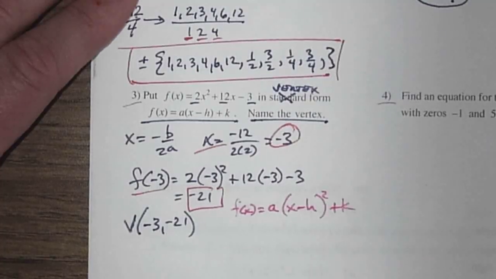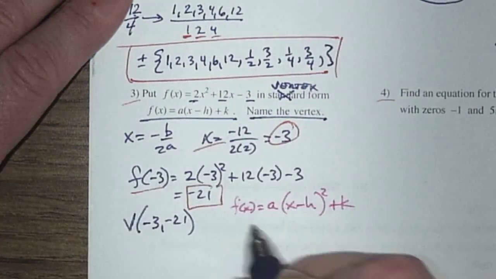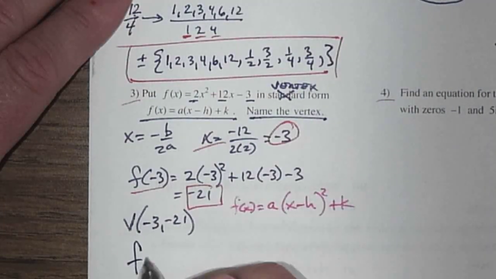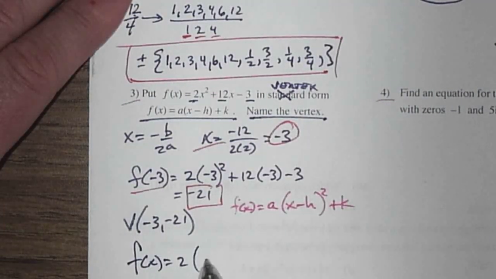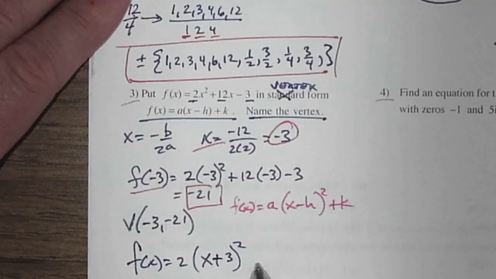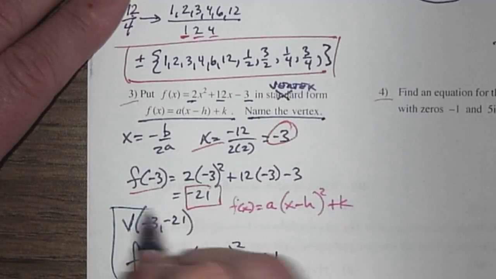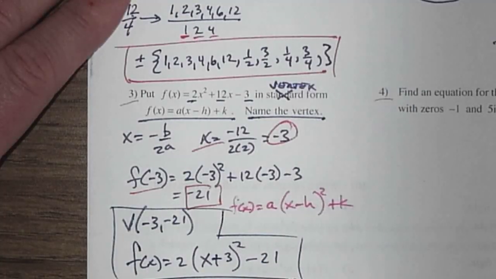You're supposed to memorize that. Well, a is 2. So my equation is f of x equals 2 times x minus, what is h? h is the x value, negative 3. Don't forget the squared. Someone's going to. And k is the y value. And so here's my vertex with my equation.